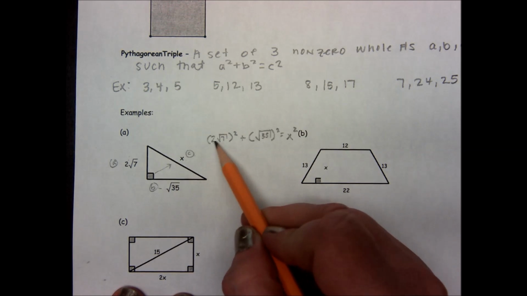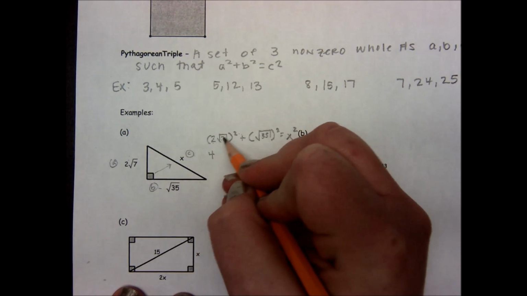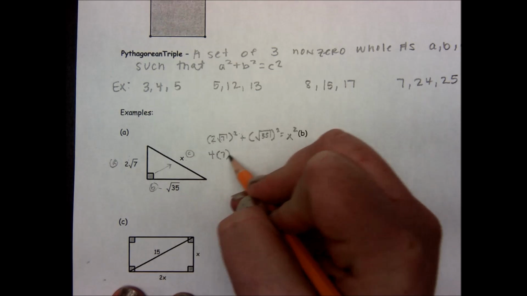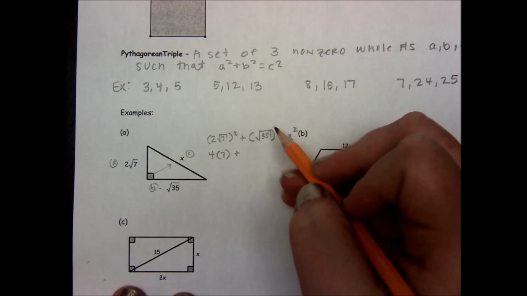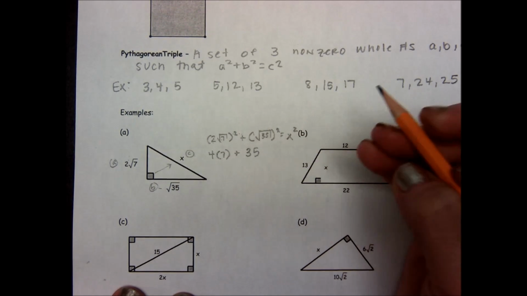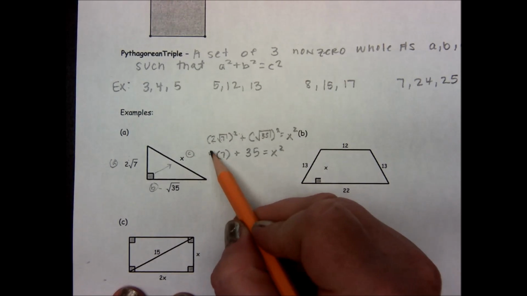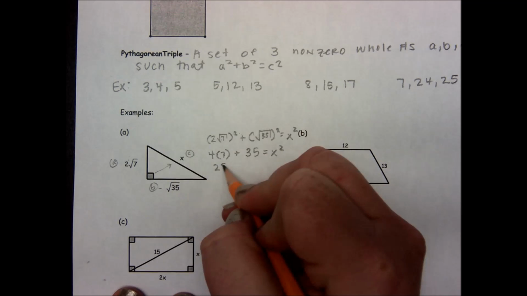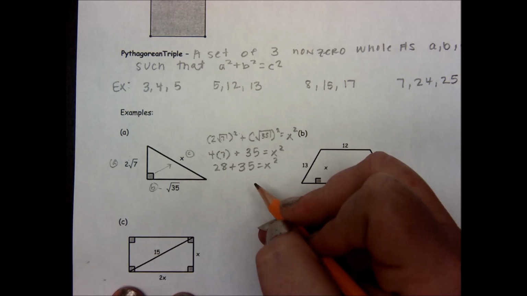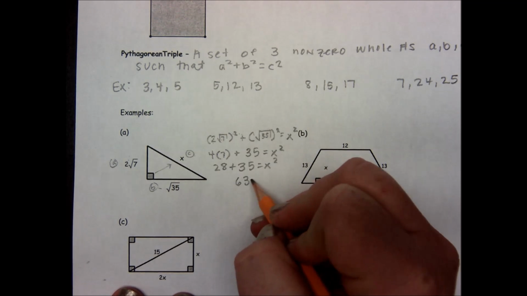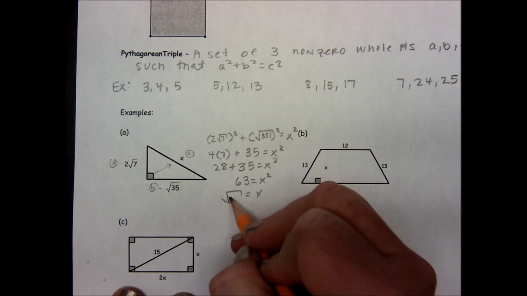So 2 square root of 7 squared would be, well, 2 squared is 4, and the square root of 7 squared is 7. So 4 times 7 is 28. Plus the square root of 35 squared would just be 35, and that would equal x squared. So I would have 63 equals x squared. So x equals the square root of 63.